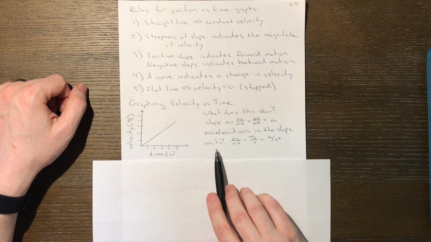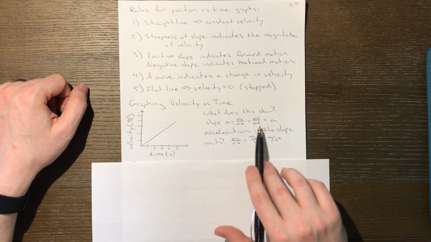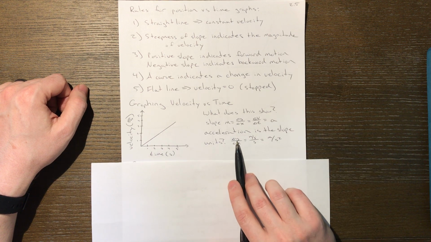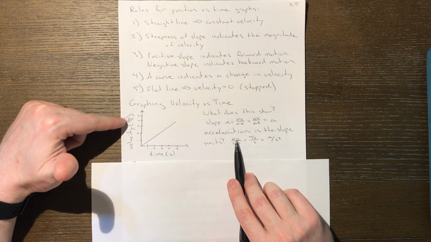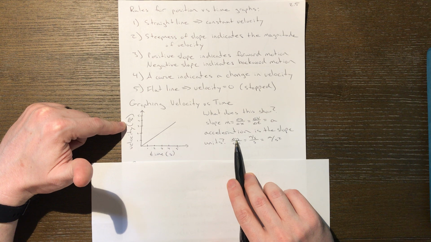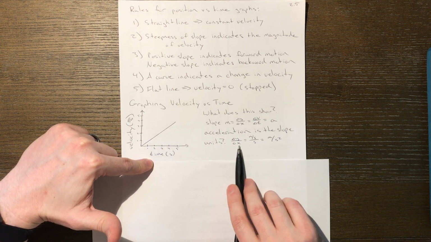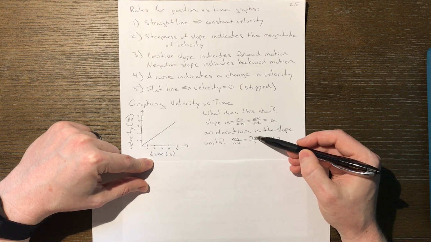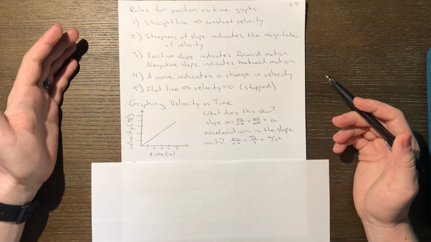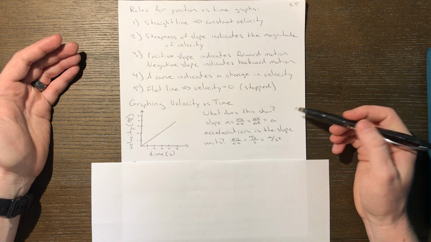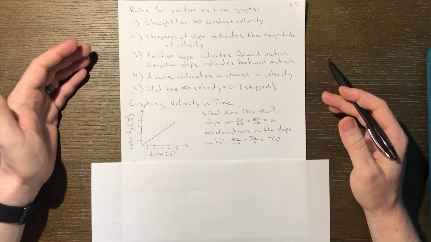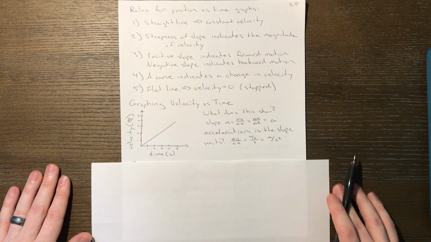And again, we can show this not only through the definition of the variables, but also through the units. If we consider the units of the y-axis, they would be meters per second. And if we consider the units of the x-axis, they are seconds. Meters per second, well, that sure sounds like how your velocity is changing, or meters per second squared, what we would expect the units of acceleration to be.